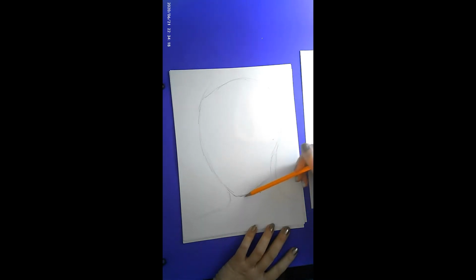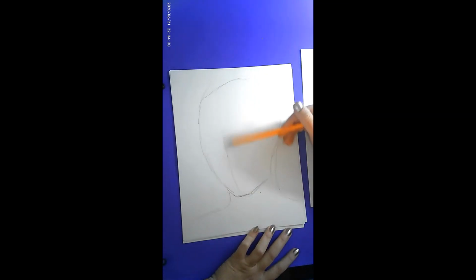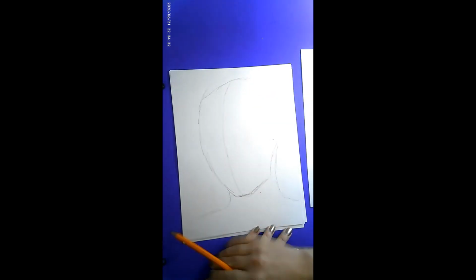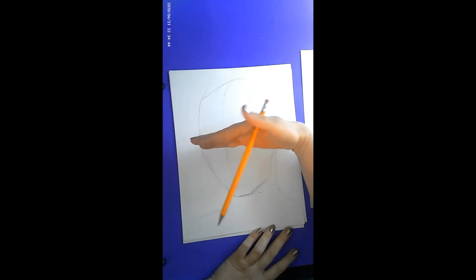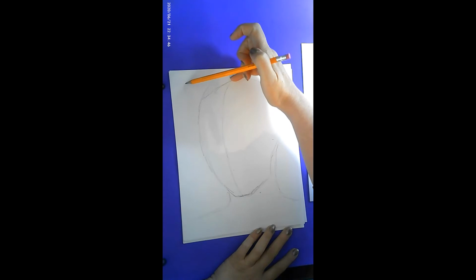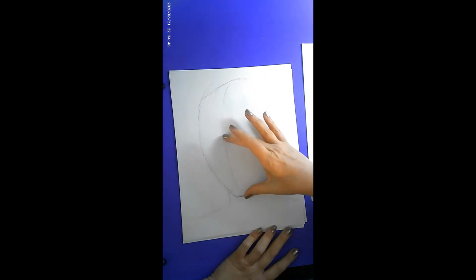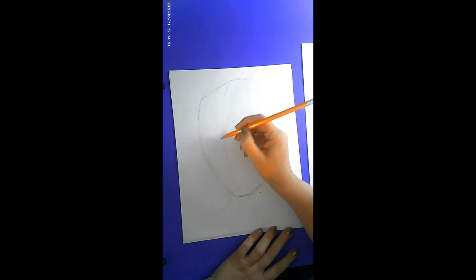Now that we have this chin part, it helps us figure out where that axis line is, that very first one. I start in the middle of that chin, and I slightly curve it, not as strong as the curve on the side, but just slightly, and bring it up. The next part is figuring out where the eyes are. Remember, you need to use your C measurements and find the halfway point, because you don't want the eyes too high. The eyes are always halfway between the top of the head and the chin.